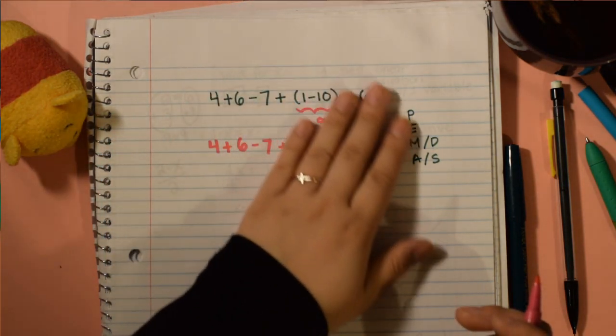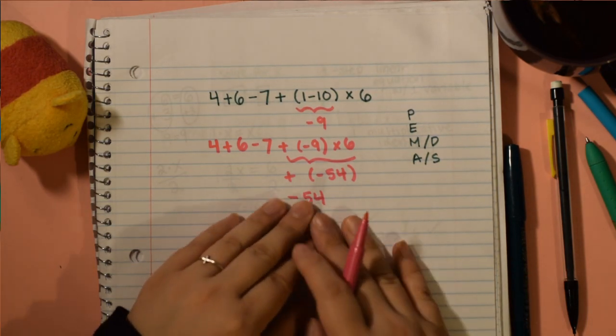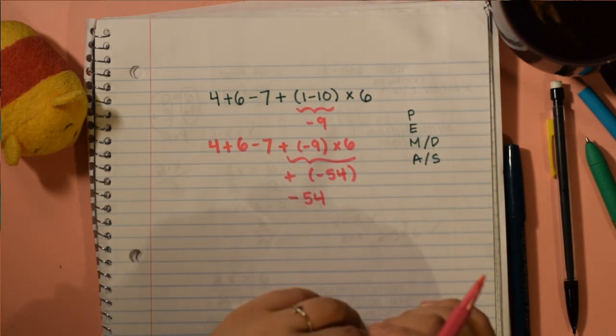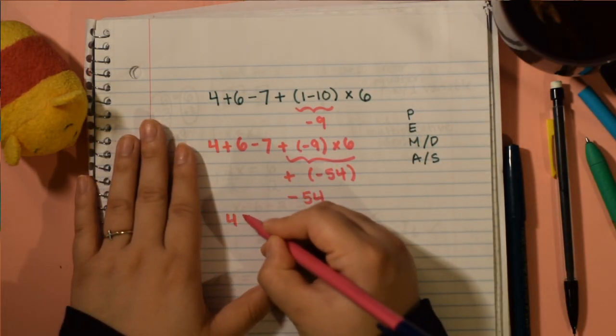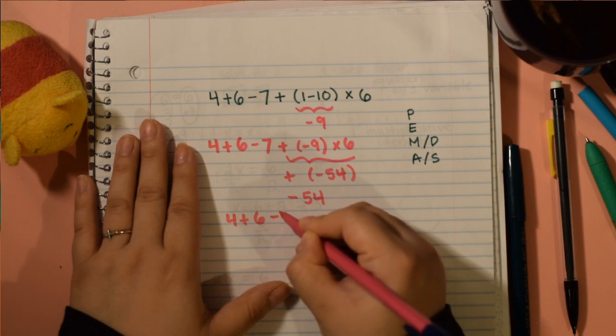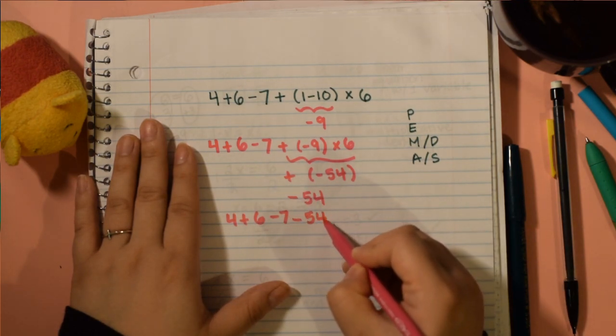It's kind of a strange concept, but I hope that helps with the intuition about the plus minus thing. So at this point, we would have 4 plus 6 minus 7 minus 54.